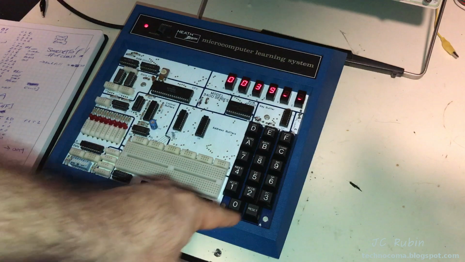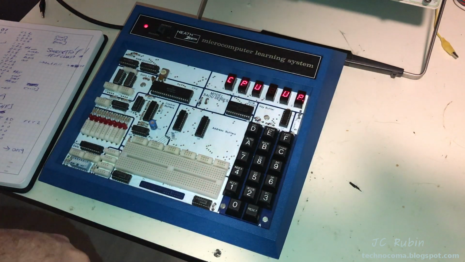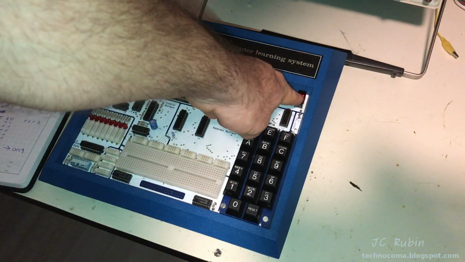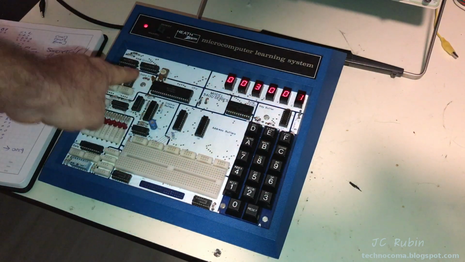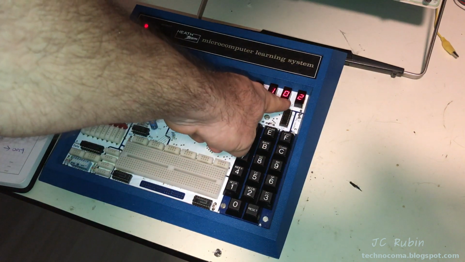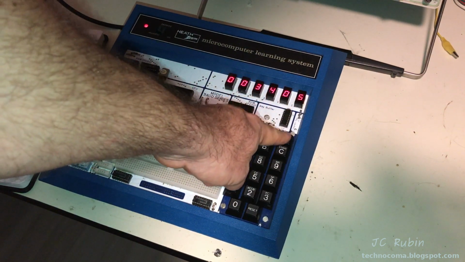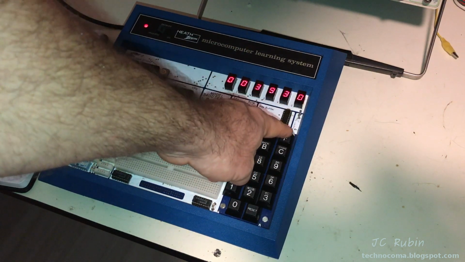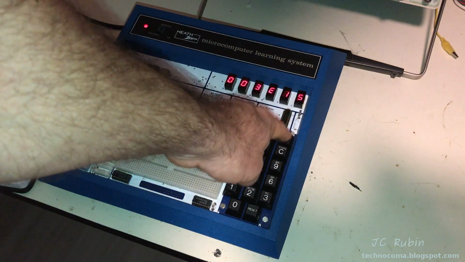If I now wanted to review that, I could hit reset. I could examine 0030, and we can now see that what I put into memory, into these RAM chips, we can see it incrementing exactly as I typed it in. 6, 7, 8, 9. Now what comes next, who knows, because I didn't type it in. Now just random data.